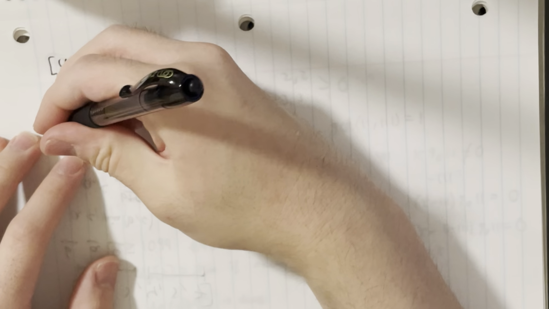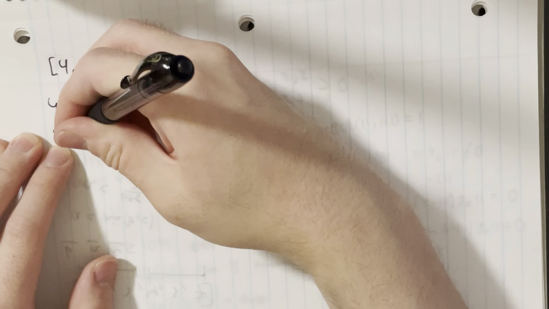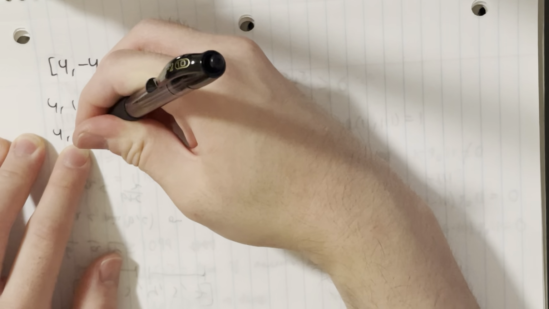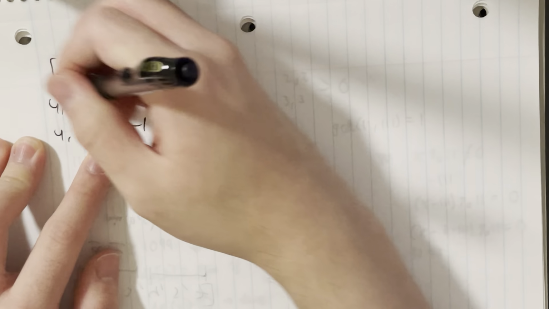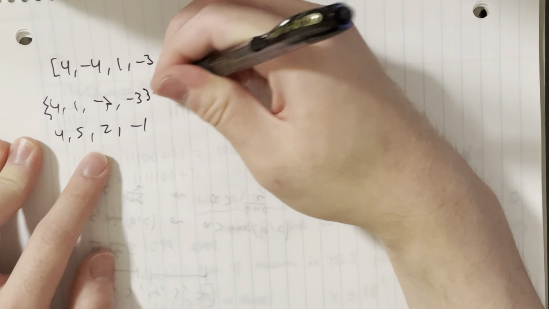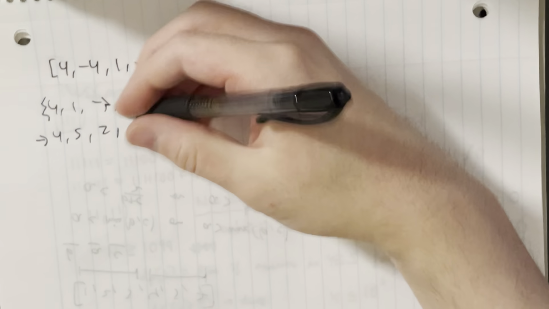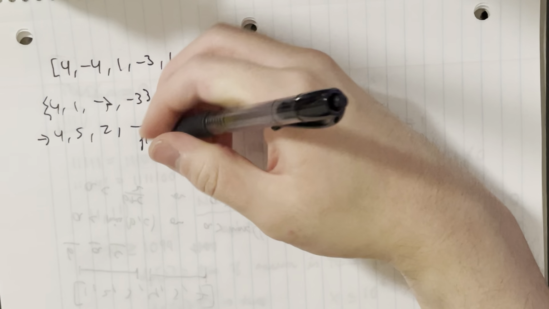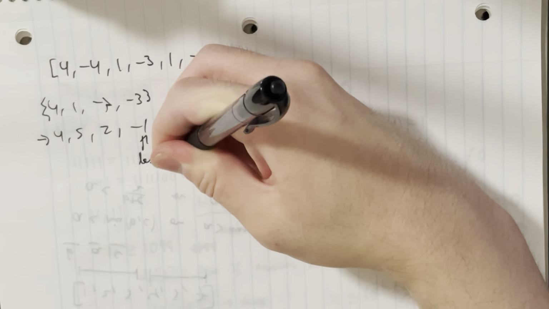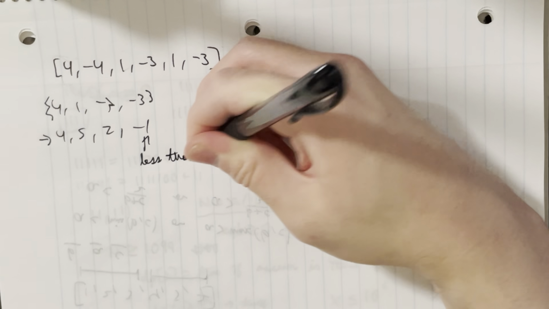For example, if we were to take the subsequence 4, 1, -3, and -3, the prefix sum array would look like 4, and then 4 plus 1 is 5, and then 5 plus -3 is 2, and then 2 plus -3 is -1. If we were to take this subsequence, this would be our prefix sum array. And this is not valid because this term over here is less than 0. We want to take the longest subsequence such that no value in this prefix sum array is less than 0.